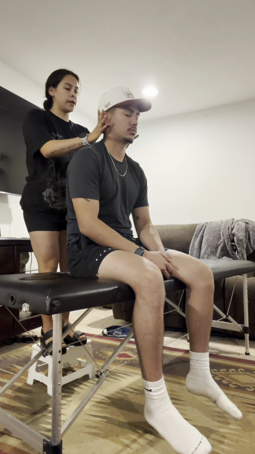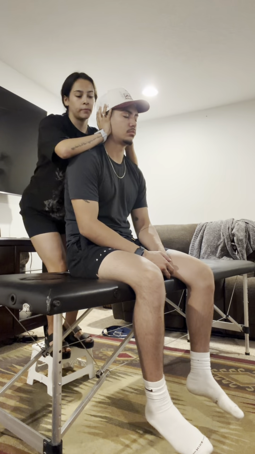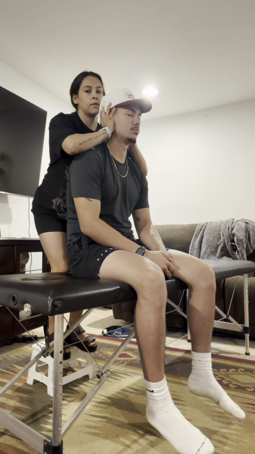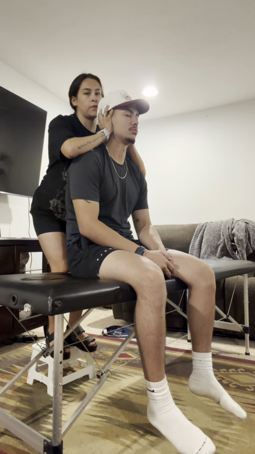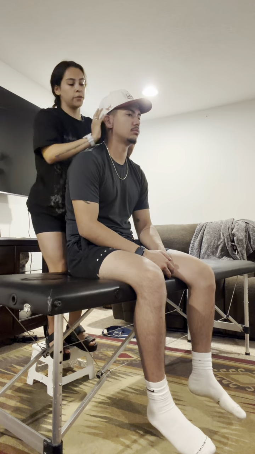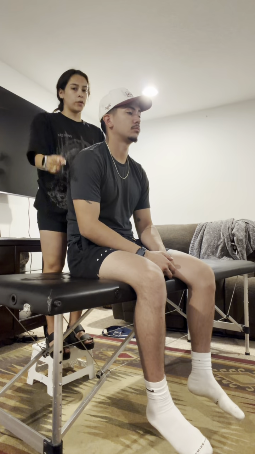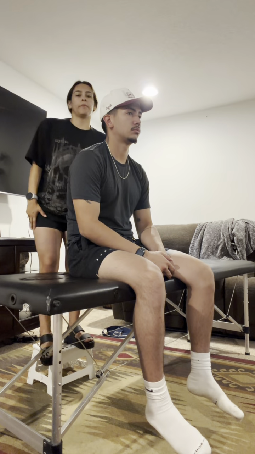So we'll place our hands here on the occiput and cradle the head, not squishing the ears, and then we will gently raise the head and relax. How did your symptoms feel? Better. Better? Yeah. That would be a positive test, further ruling in neck pain with radiating pain.